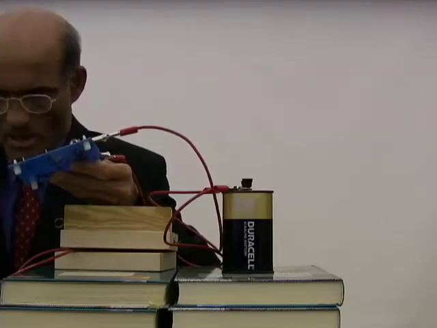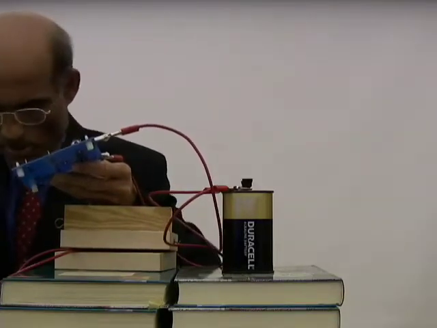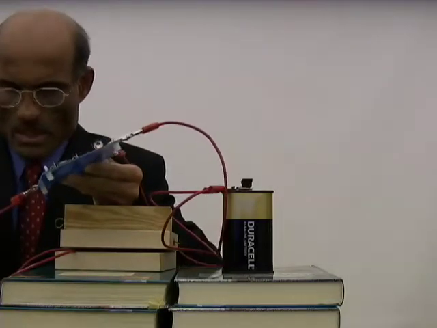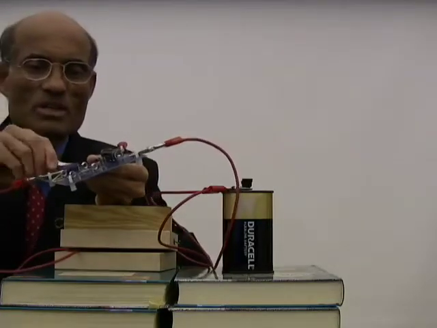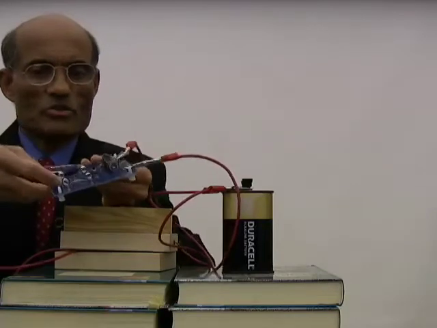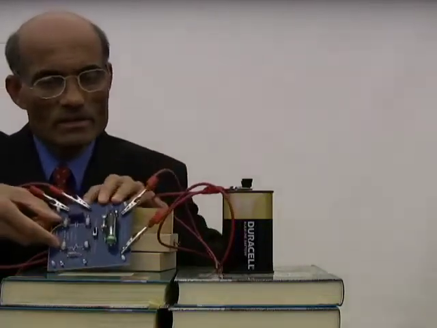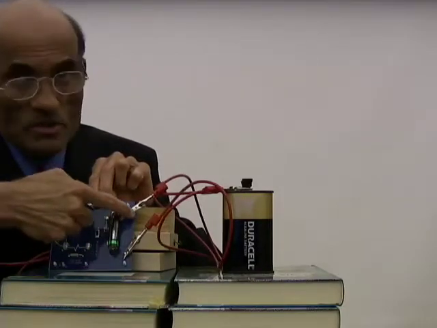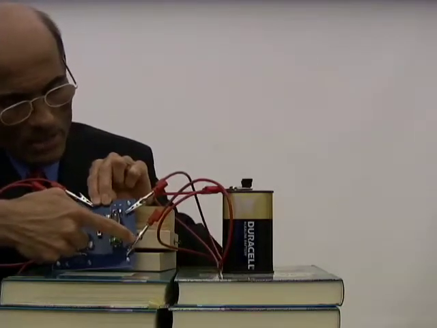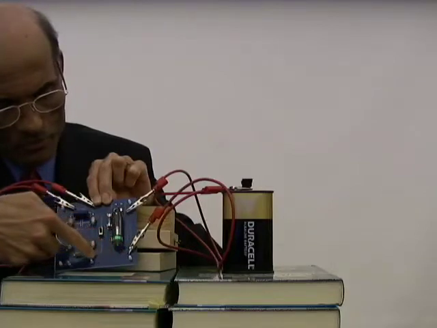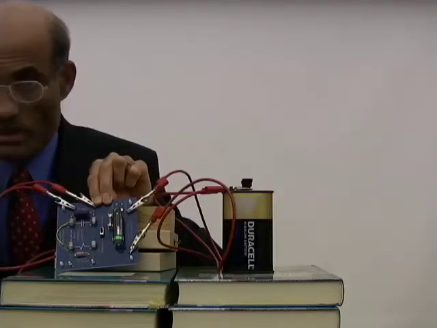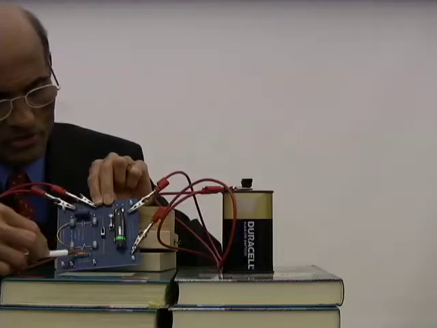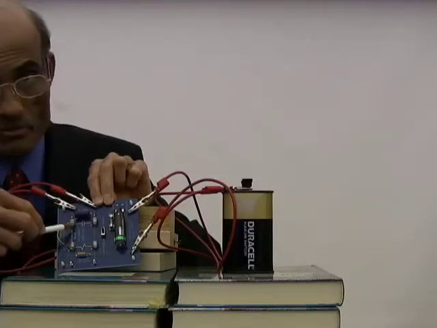I'm going to connect the capacitor, the positive there, and the negative here. So I have now connected the capacitor. Now here are the connections for the cell, and so the current will now come through the resistor. Can you see that? The current will come through this resistor, and I have now connected between these.